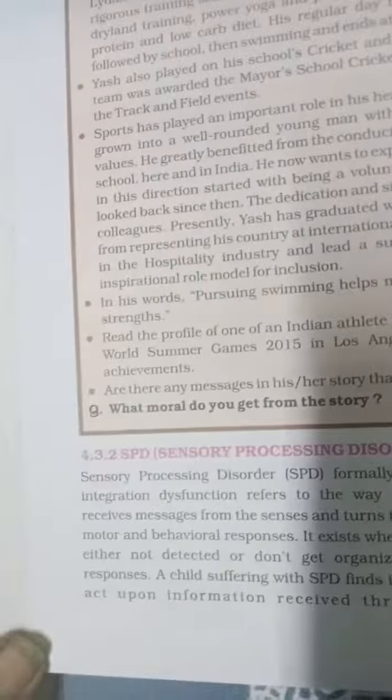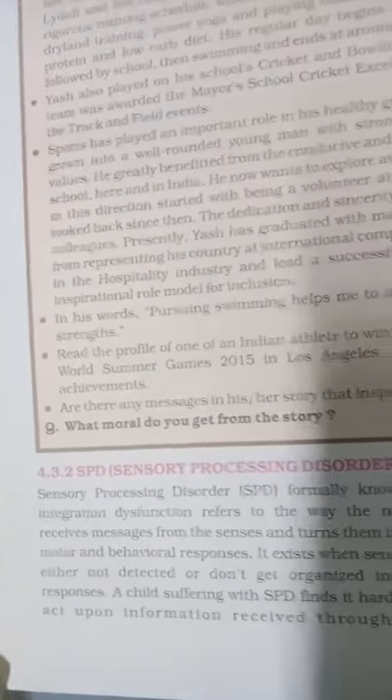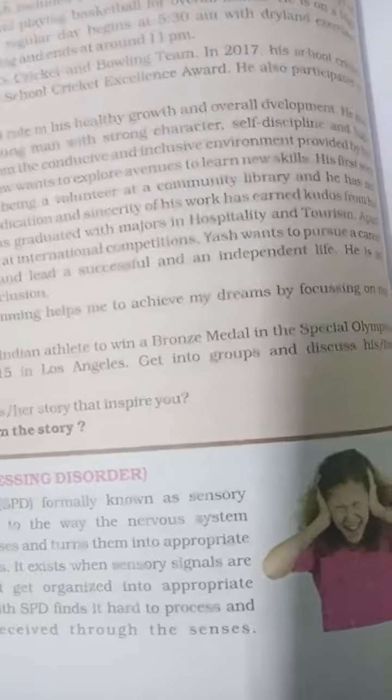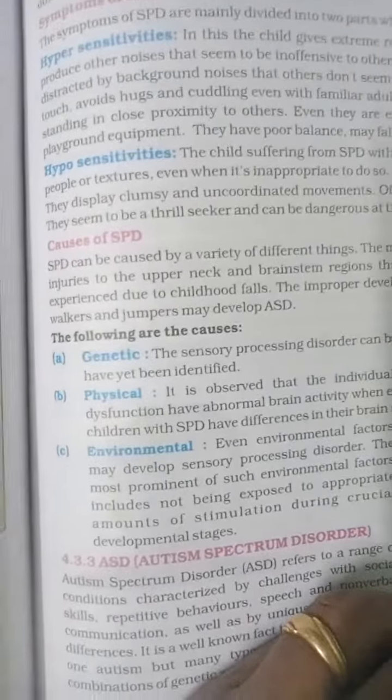SPD is sensory processing disorder, formally known as sensory integration dysfunction. It refers to the way the nervous system receives messages from the senses and turns them into inappropriate motor and behavior responses. It exists when sensory signals are either not detected or don't get organized into appropriate responses. A child who suffers from SPD finds it hard to process and act upon information received through the senses. So the symptoms are hypersensitivities and hyposensitivities. Okay, causes are genetics, physical, and environmental.